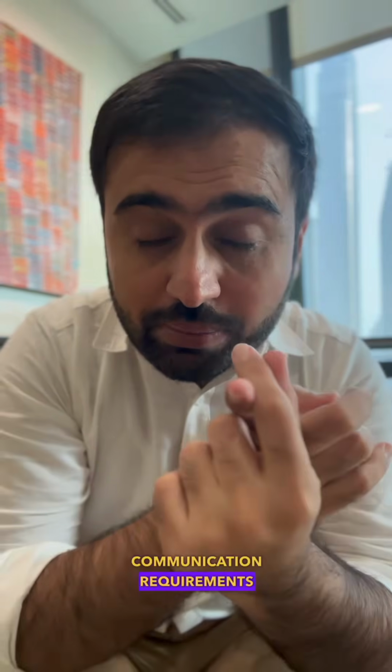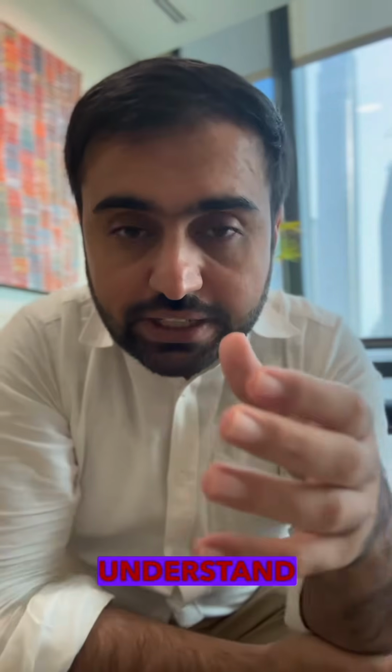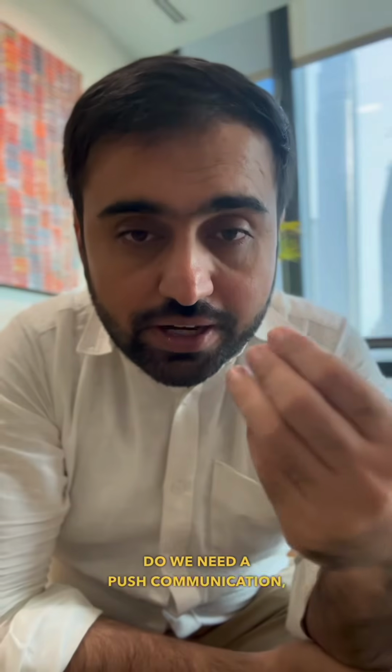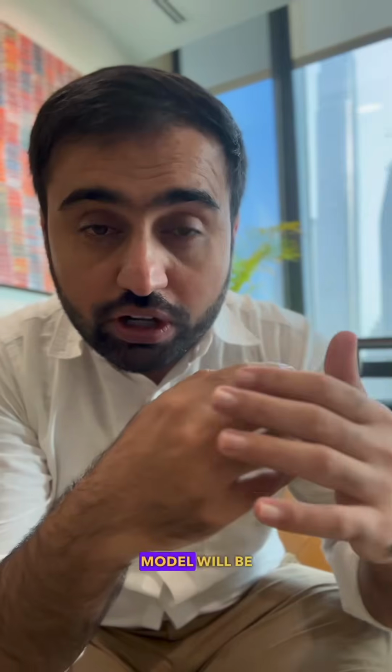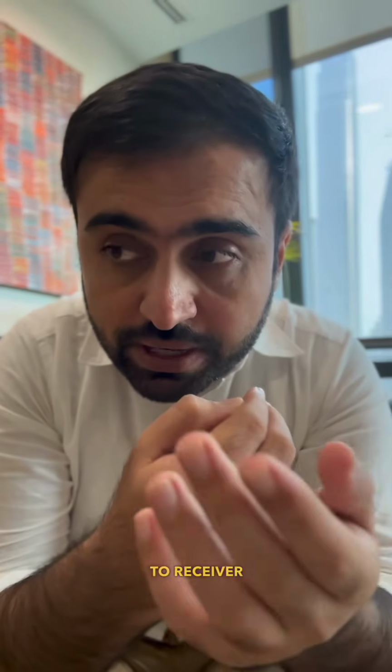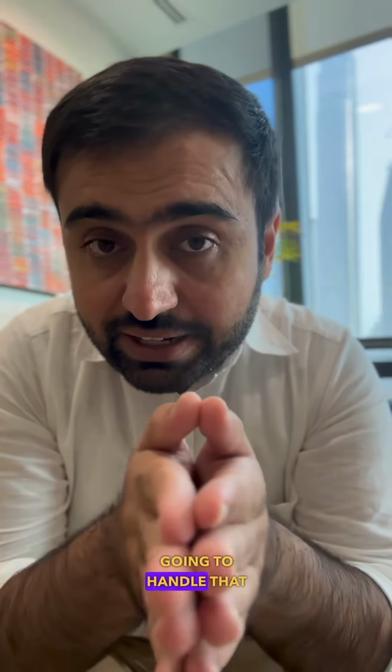So once the communication plan is ready, that has all the communication requirements for the stakeholders with all the details: the cultural consideration, the political consideration, the diversity consideration, which language you are going to use. We need to understand, do we need push communication, pull communication, interactive communication, or a combination of all these 3 forms of communication. How the communication model will be from sender to receiver, and which language it will be, and if noise happens, how you are going to handle that.